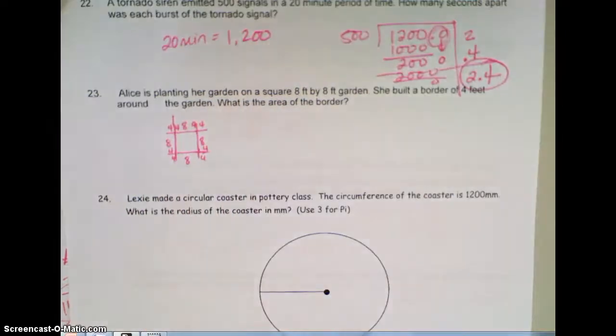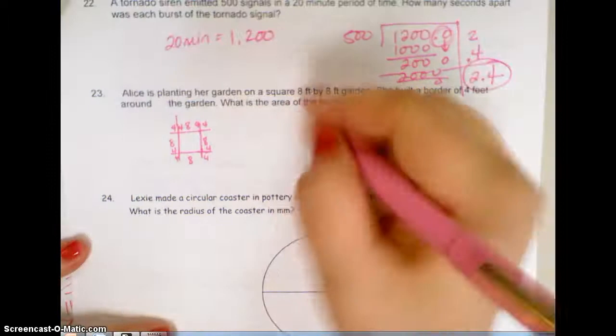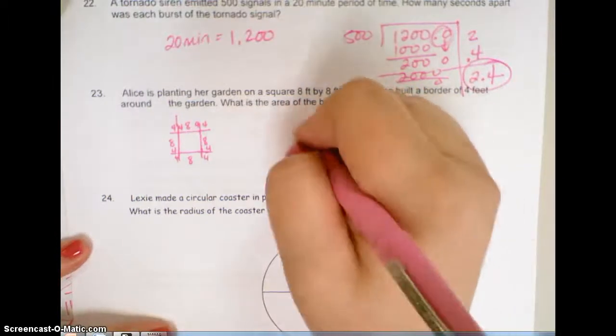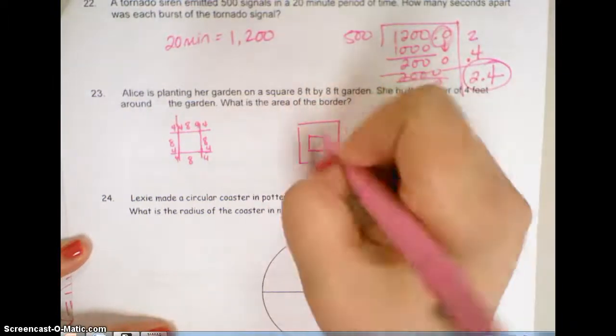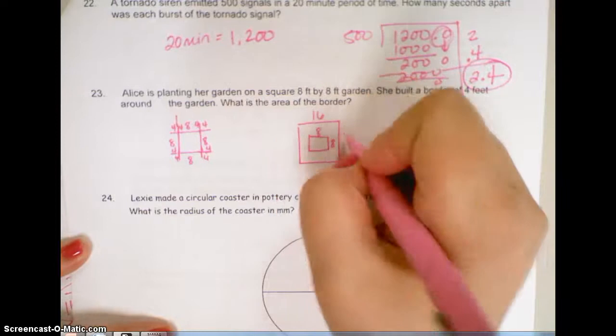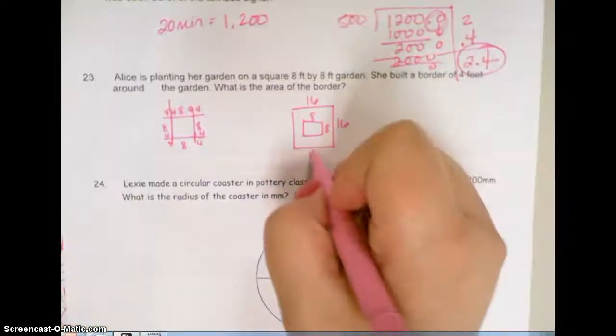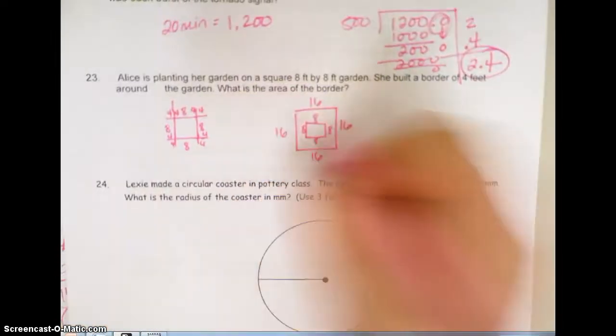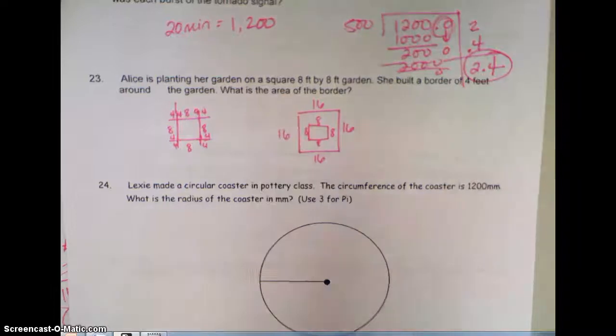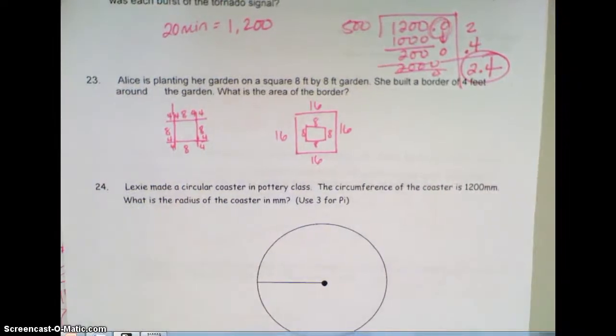So really, to each 8, how much am I adding? I'm adding another 8, because I'm adding 4 on one side and 4 on the other side. So your picture would really look like this. So these are your 8s, and these would be 16 all the way around. Okay, so to find the area of the border, it's kind of like area of the shaded region.